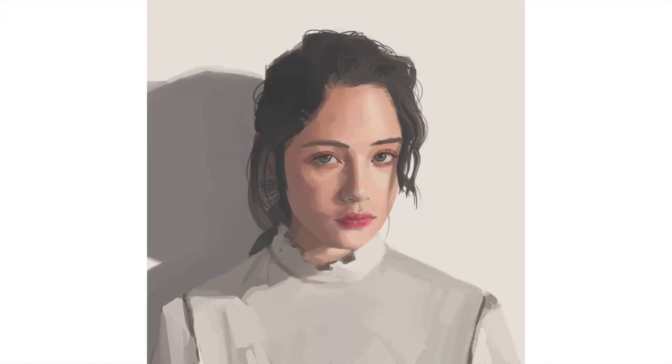Finally, I just add some small touches to her face, again, just to take out some of the parts that look like they've been overworked. So I kind of go in with a higher opacity brush just to flatten certain things out. At this point, I feel like I'm done with the study.